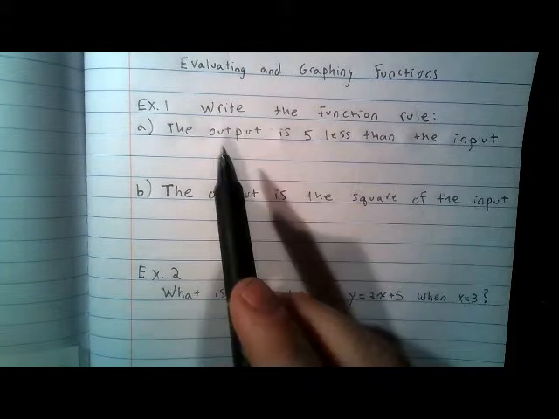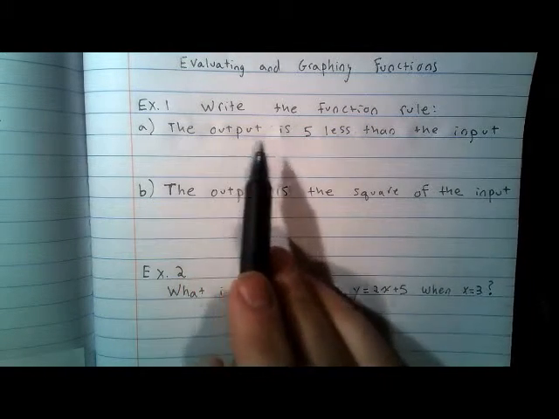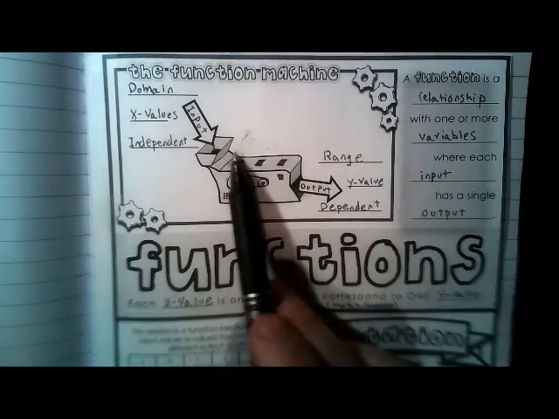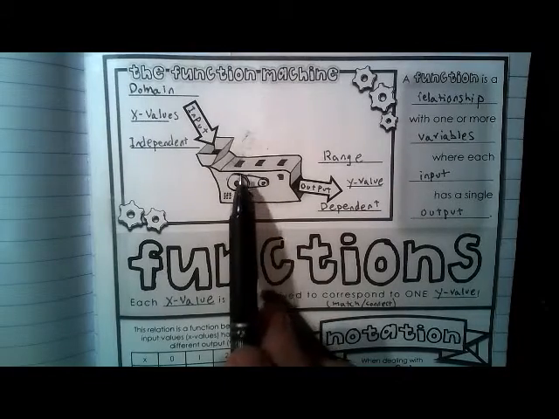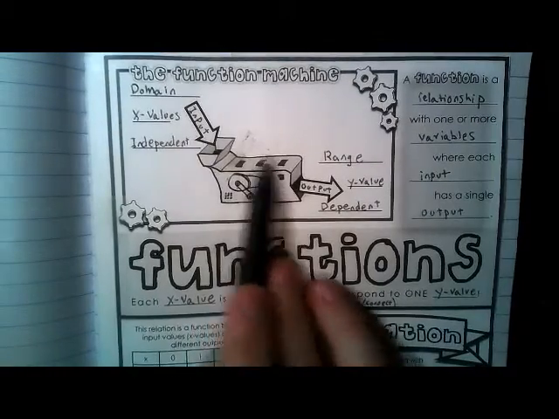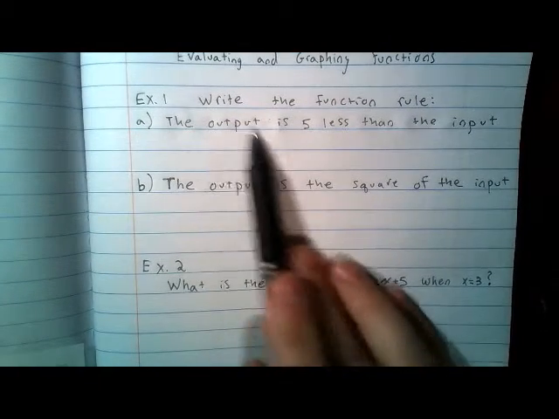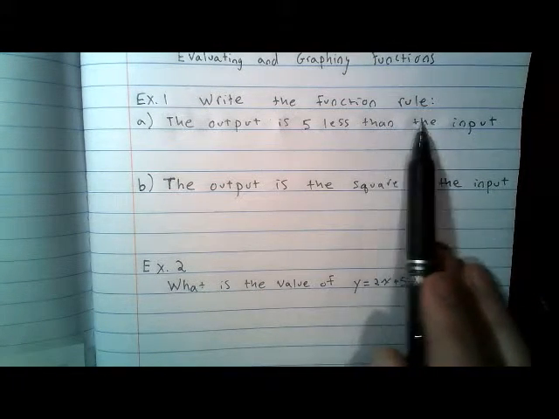For my first example, we're asked to write the function rule. The output is 5 less than the input. You can think of a function rule just like you think of the function machine. The rule is the equation that would go inside the machine. So you put in an input, something happens to it, spits out an output. For part A, the machine says the output is 5 less than the input.